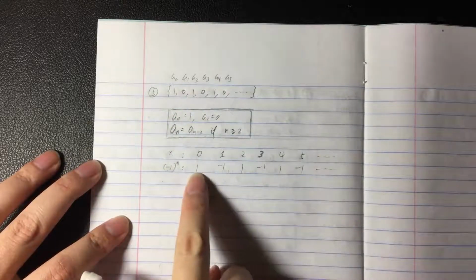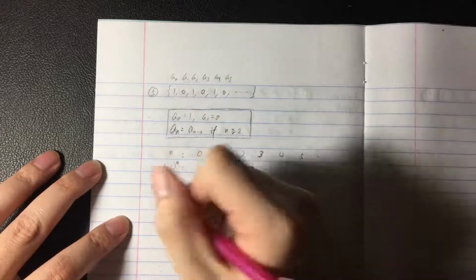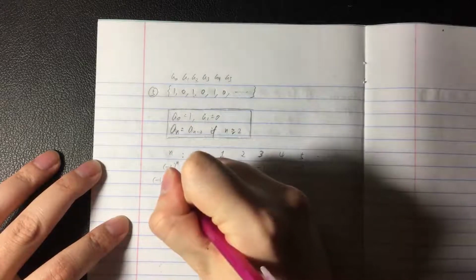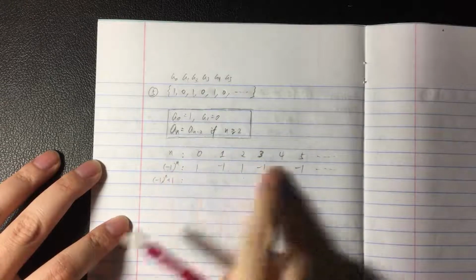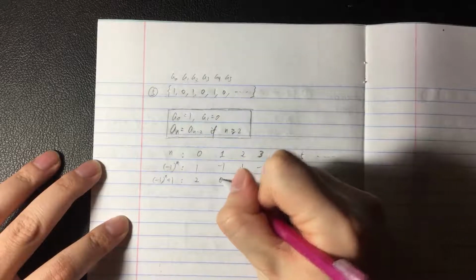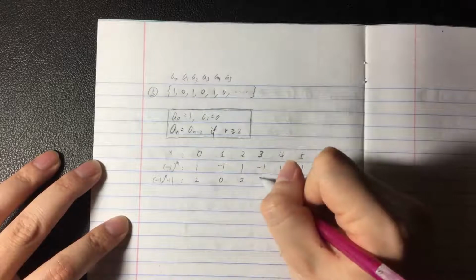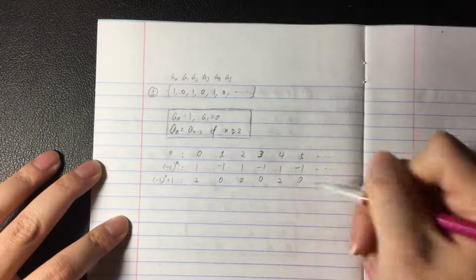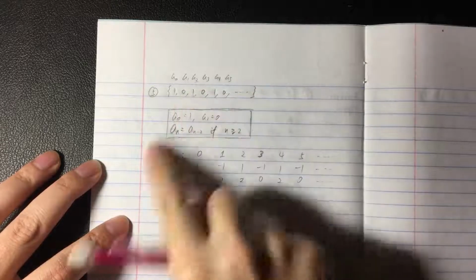Now, if I add 1 to the sequence, what do I get? If I make -1 to the power n plus 1, what do I get? 1 plus 1 is 2. -1 plus 1 is 0. 1 plus 1 is 2. -1 plus 1 is 0. So you get 2, 0, 2, 0, and so on. Compare this and this, almost the same.